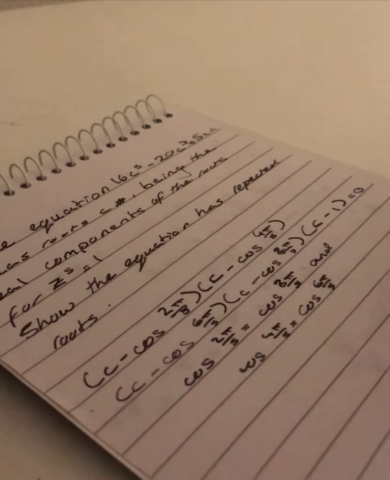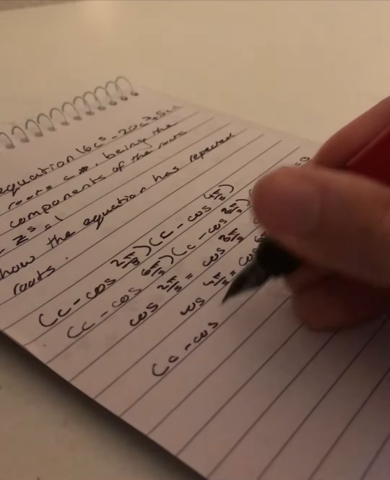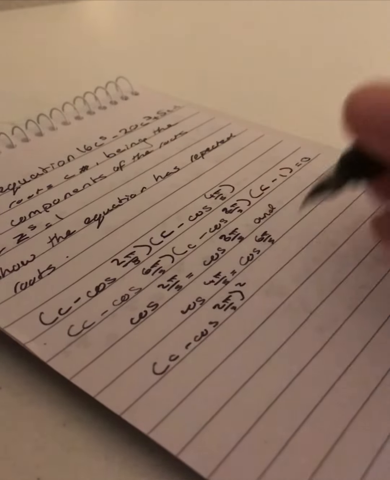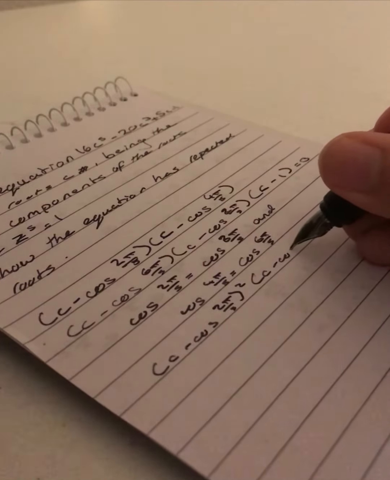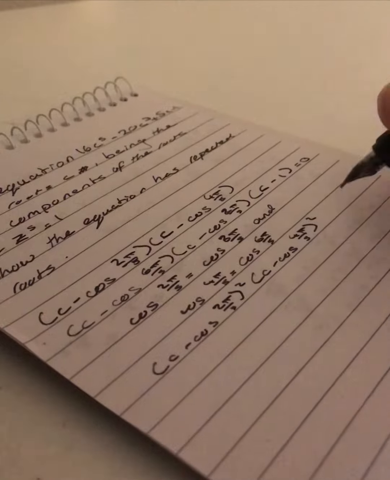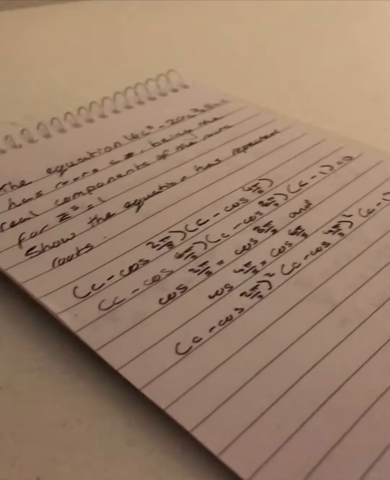That would give you this final expression of c minus cosine of 2 pi over 5, all squared, c minus cosine 4 pi over 5, all squared, c minus 1 equals 0, and that's how you show there are repeated roots for this equation.